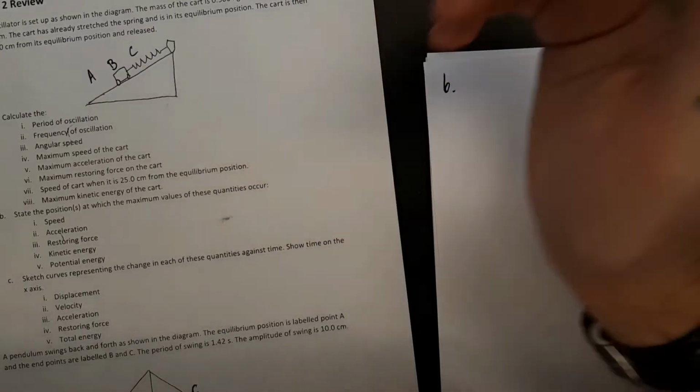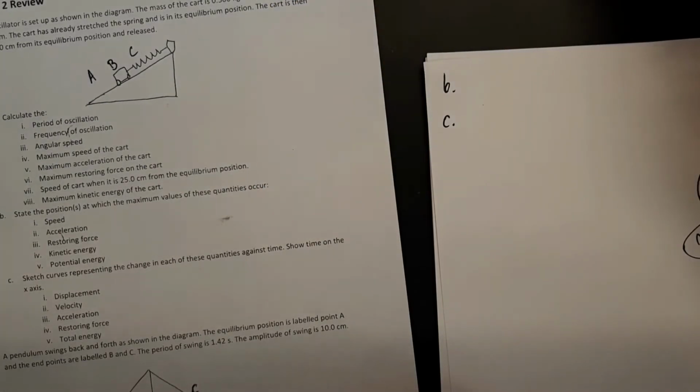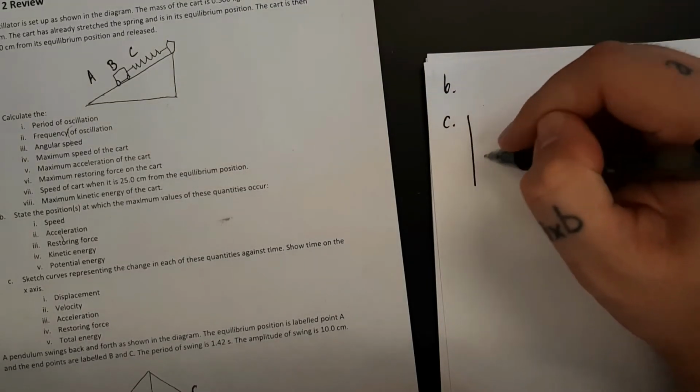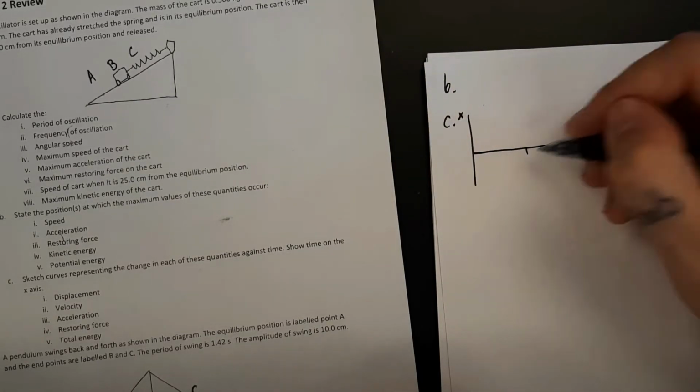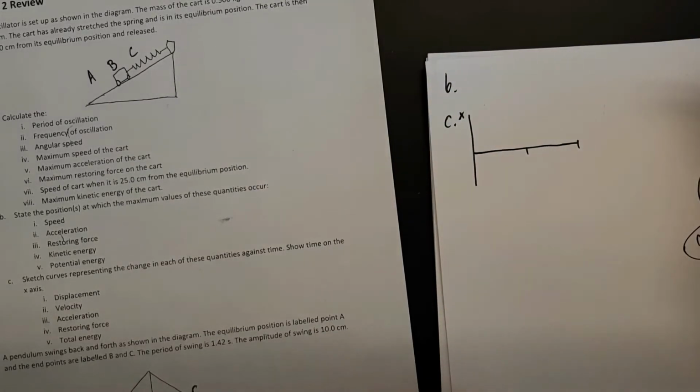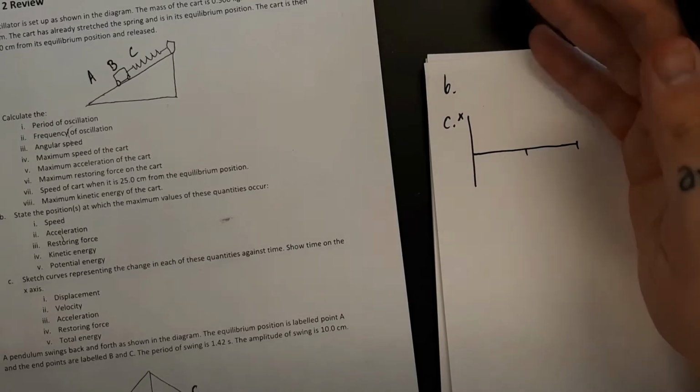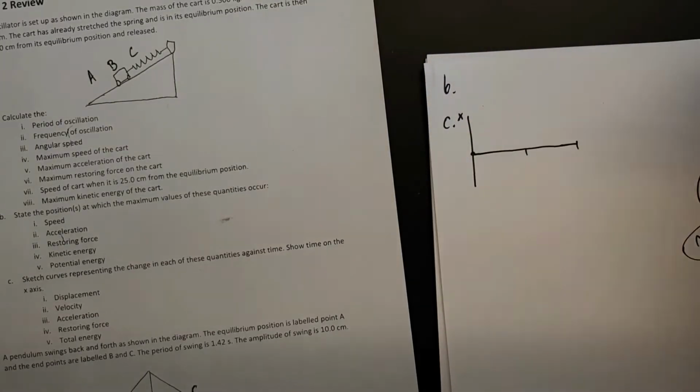For C, sketch the curves representing the change in each of these quantities over time. Show time on the x-axis. So for our first one, we're looking at displacement. We're going to go through one full period here. So this thing is starting at 0 degrees. Okay, so 0 degrees means right at equilibrium. At equilibrium, its position is at the equilibrium point.